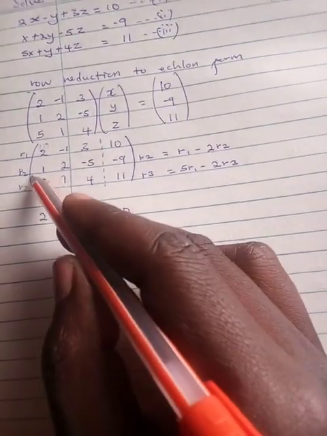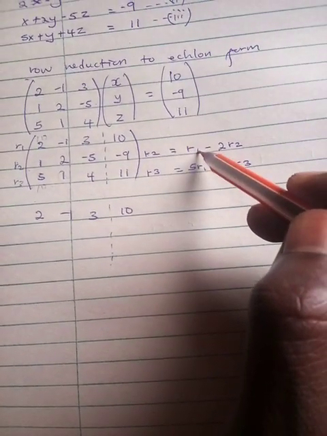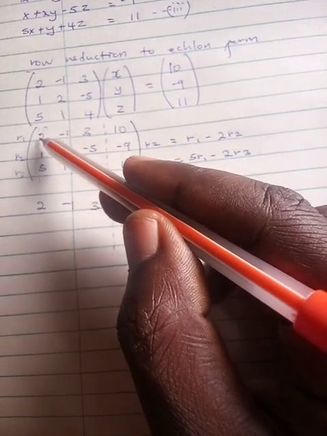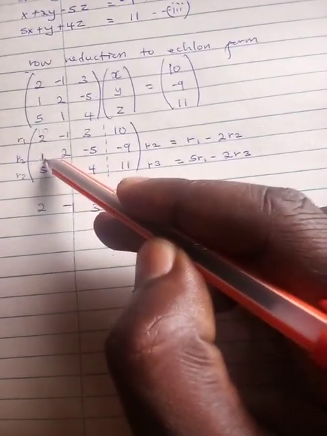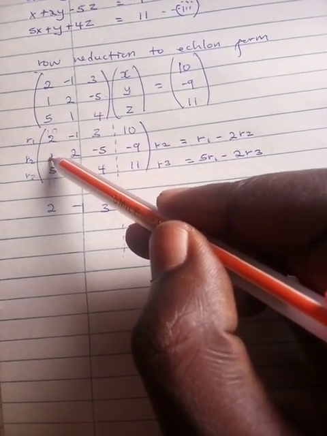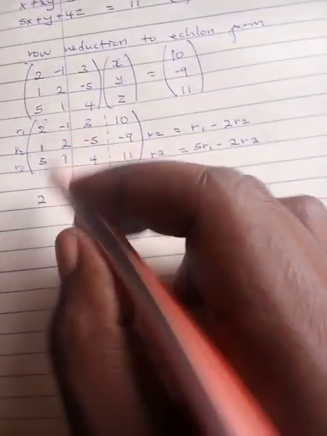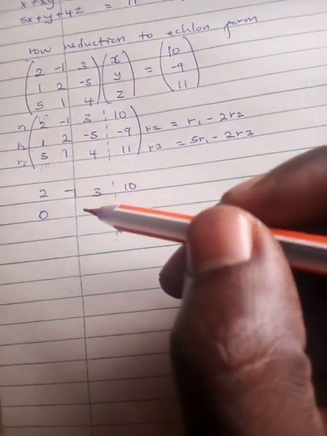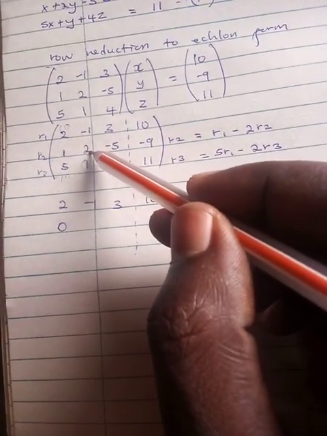So what do we say to get row 2? What do you do to get row 2? We said it is R1 minus 2 R2. So it will be 2 times 1, I mean. What is 2 times 1? 2 times 1 is 2. So 2 minus 2 here. 2 minus 2, so I will get a 0. Okay? I will get a 0.